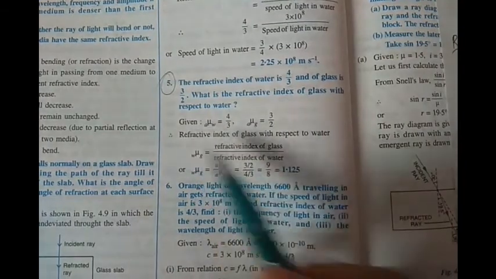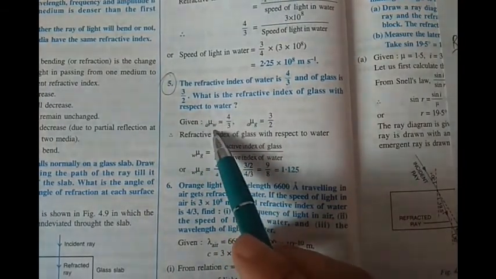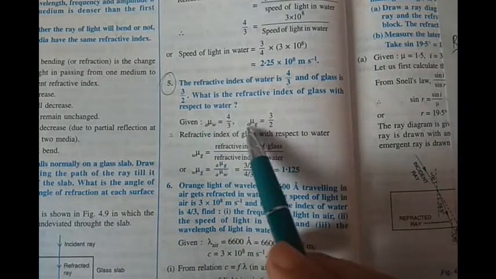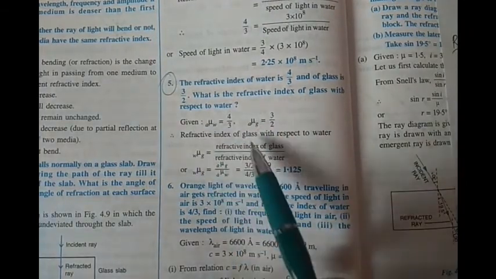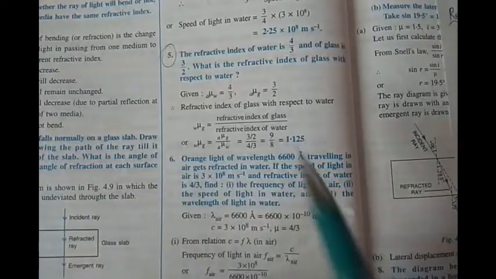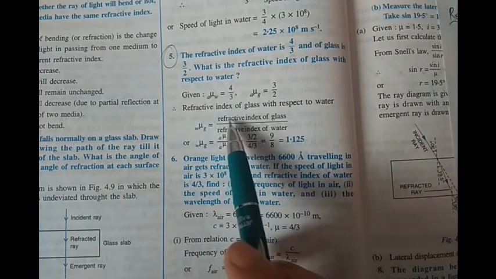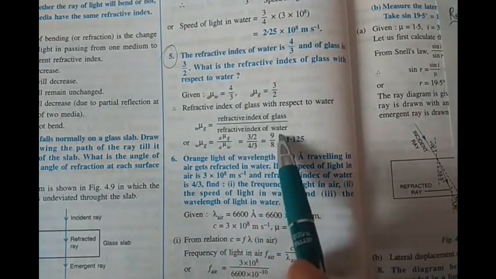So here in your book, mu WA gives the absolute refractive index of water, which is 4/3. And mu GA is the refractive index of glass with respect to air, that is the absolute refractive index of glass, which is 3/2. So refractive index of glass with respect to water is absolute refractive index of glass divided by absolute refractive index of water.